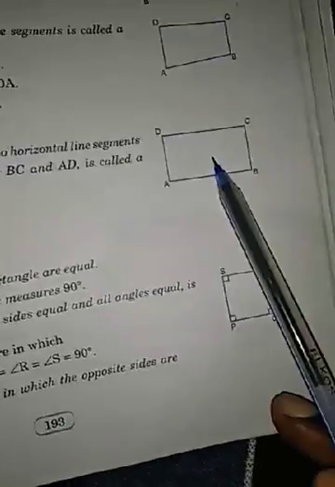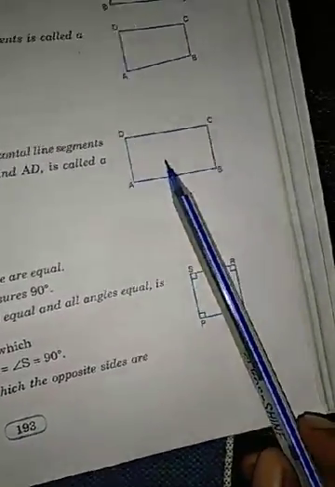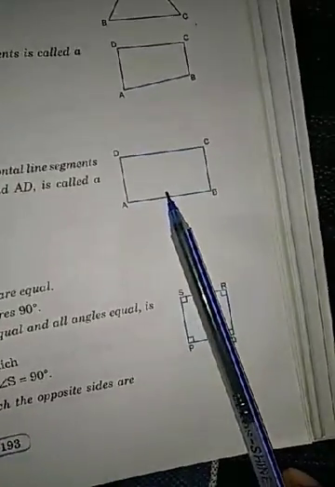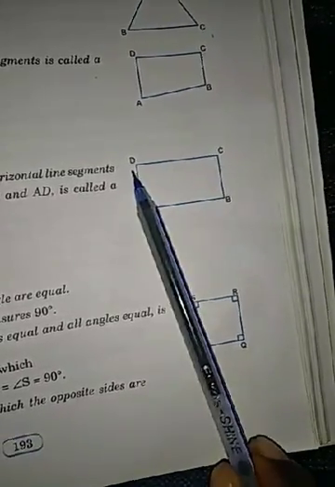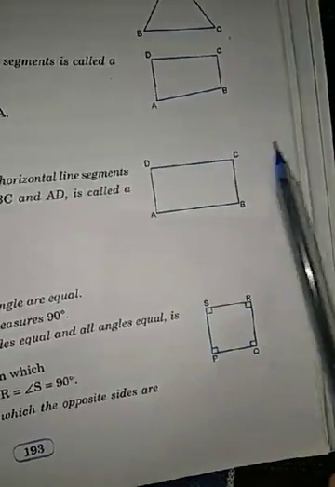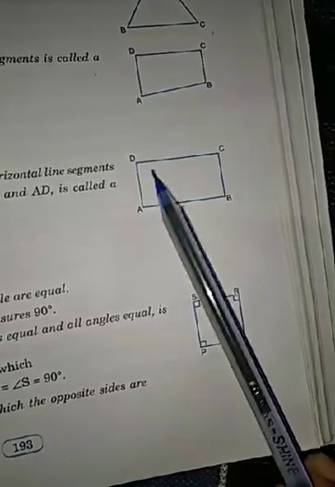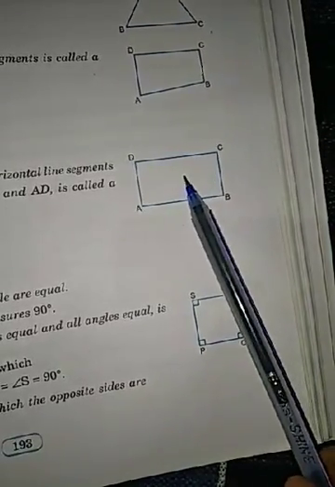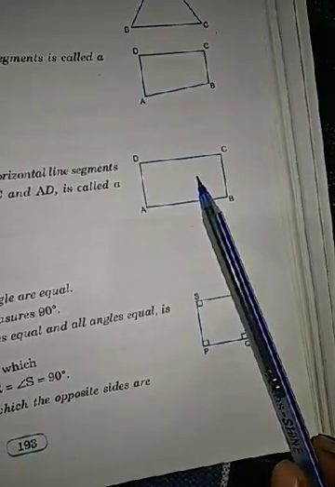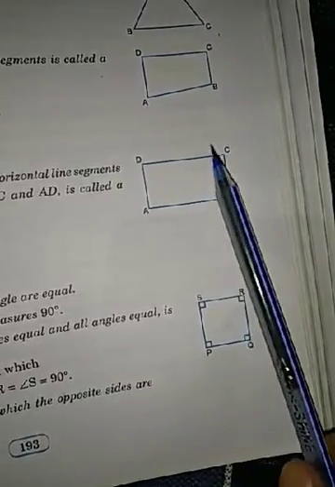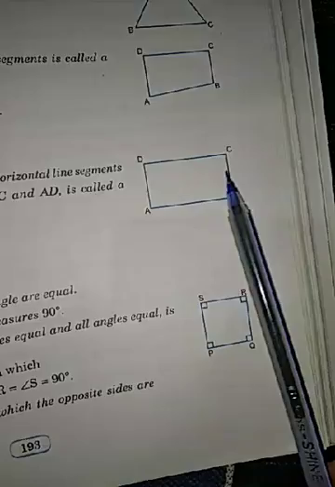A quadrilateral bounded by two horizontal line segments AB and CD and two vertical line segments BC and AD is called rectangle ABCD. In a rectangle ABCD, opposite sides are equal in length.